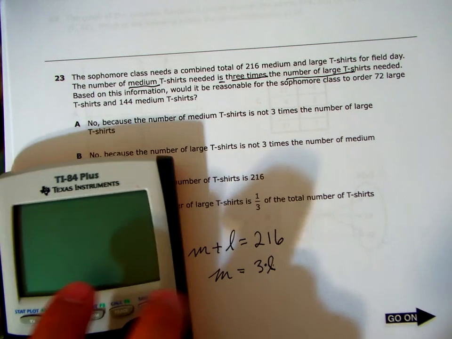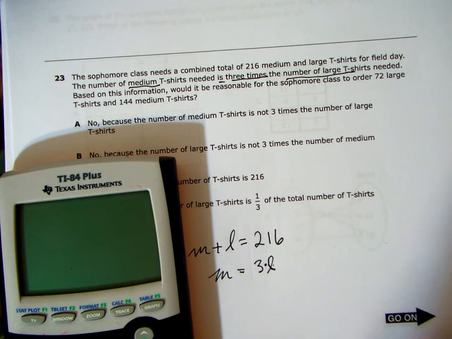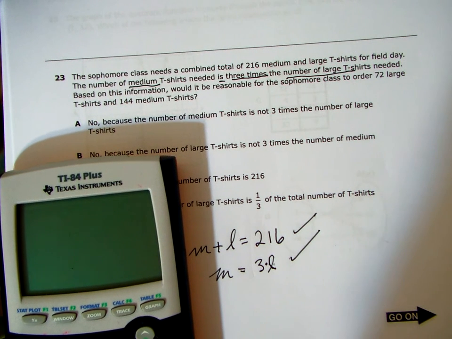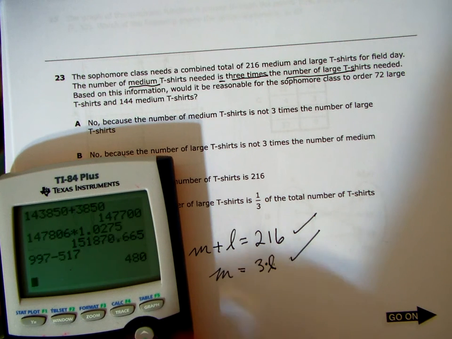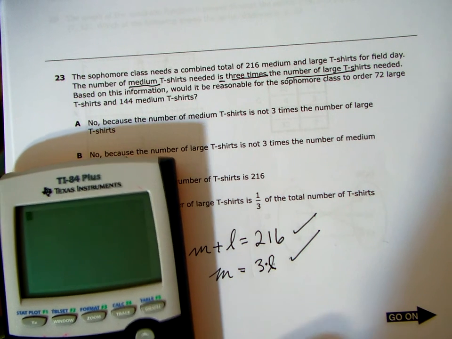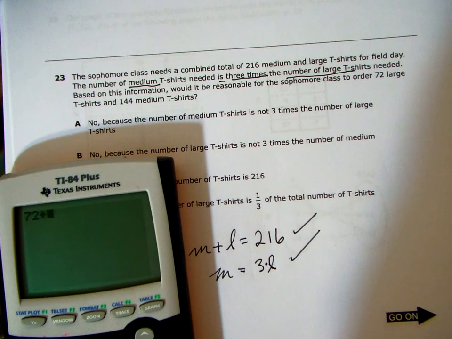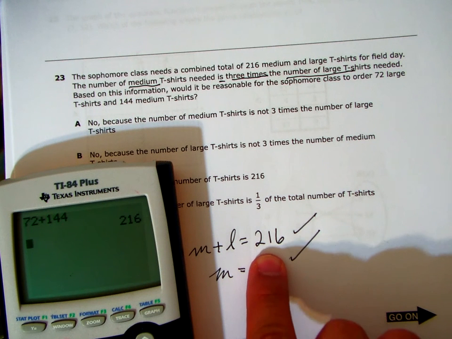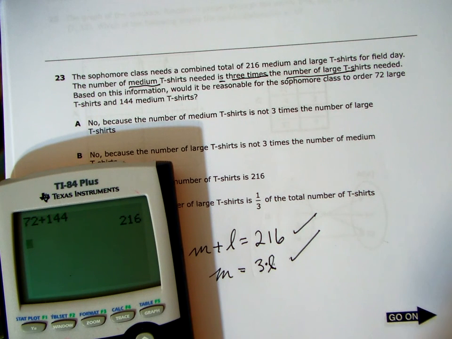Let's see. Let's find out. Let's try the first equation. They have to satisfy both equations. Right? The first one, it says you add them. Right? So let's clear it. 72 plus 144, which I get. It's 216, right? Now, let's see right here.